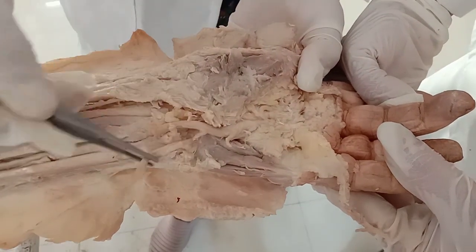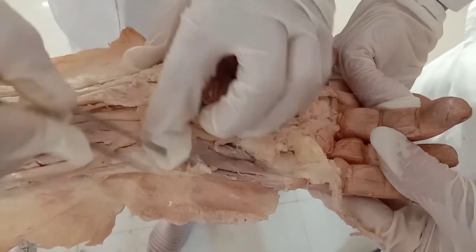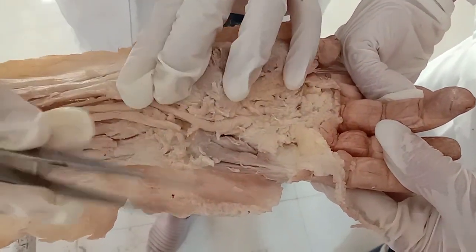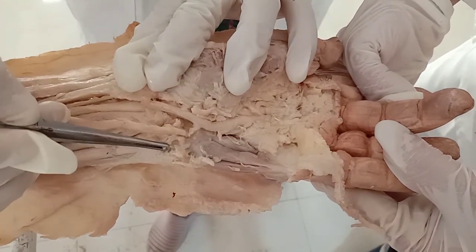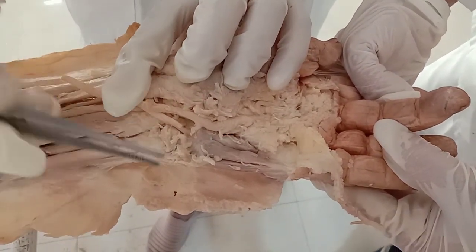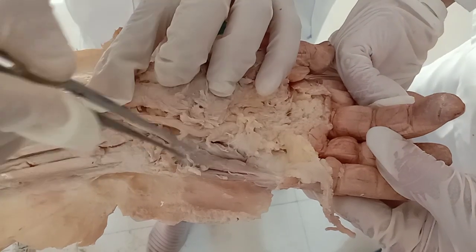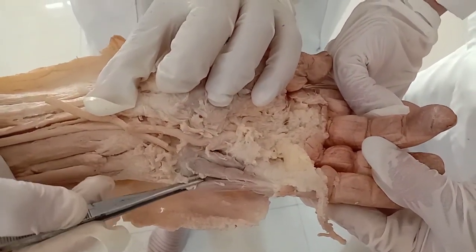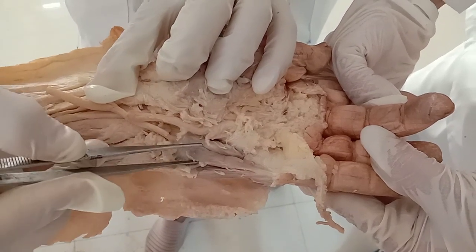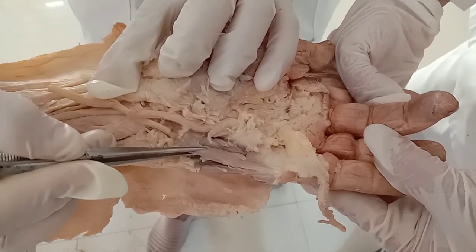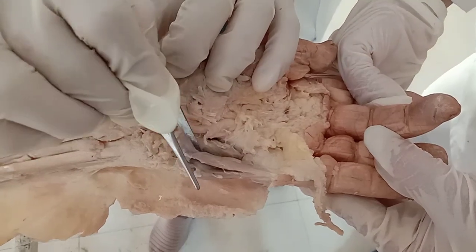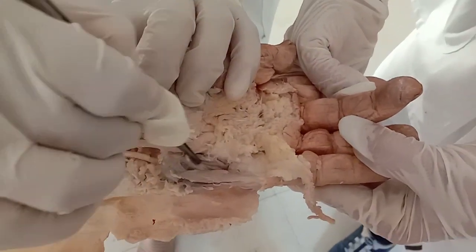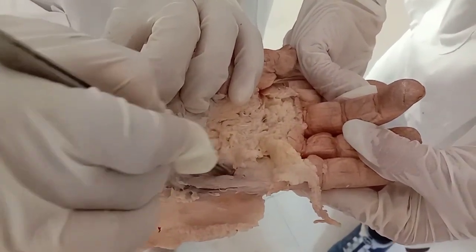Then on the hypothenar eminence, again there are 4 muscles. One muscle we have already cut, which is superficial, that is palmaris brevis. Then deep to the palmaris brevis, the other 3 muscles are: most medially, this is the abductor digiti minimi. Still lateral to it, this is the flexor digiti minimi. And deep to both of these, this is the 3rd muscle which is opponens digiti minimi.